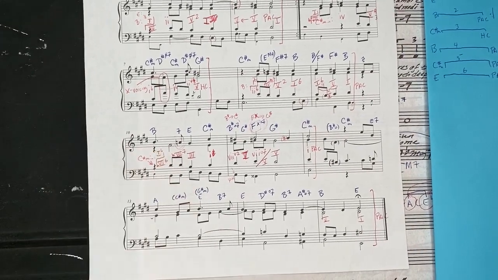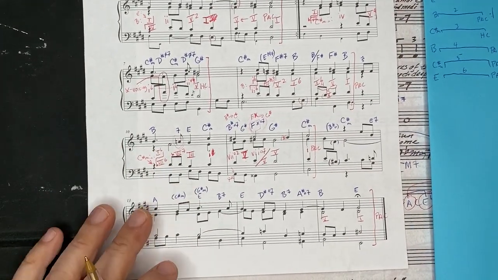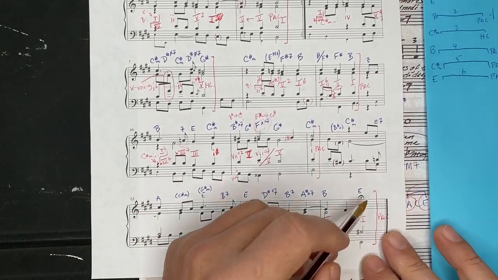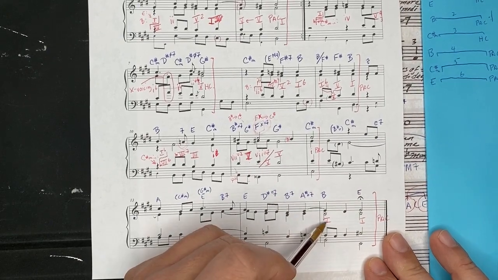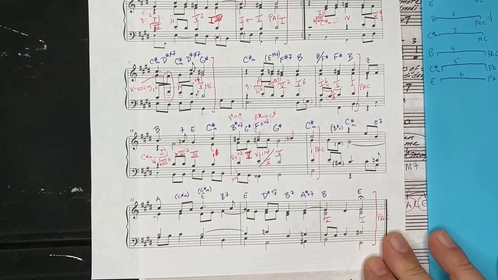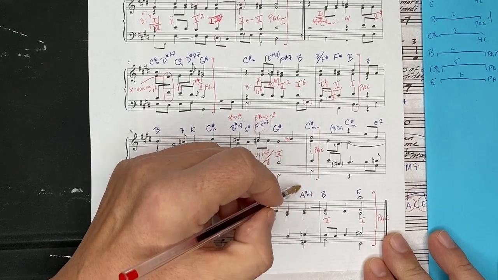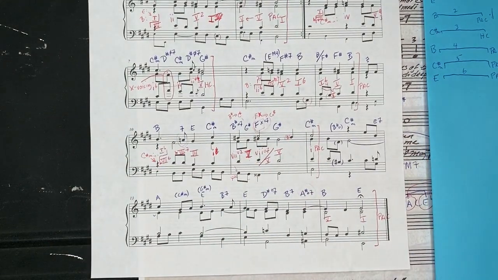That's the last phrase. Well, let's go backwards from here. We know we're going to end in E, right? There's my 5, there's my 1, and an A sharp diminished 7. Again, diminished 7s are 7 chords usually, right?